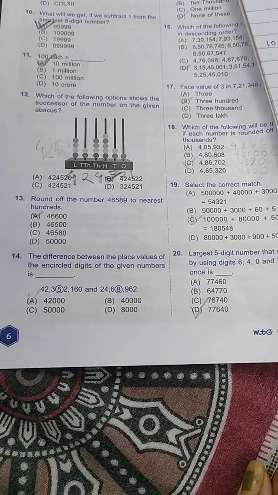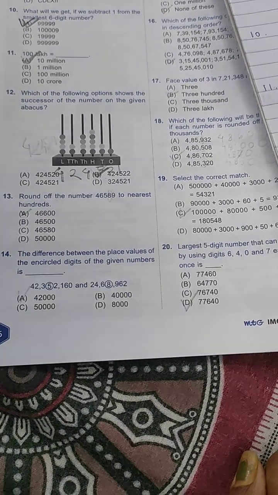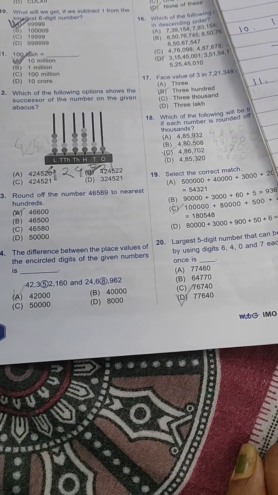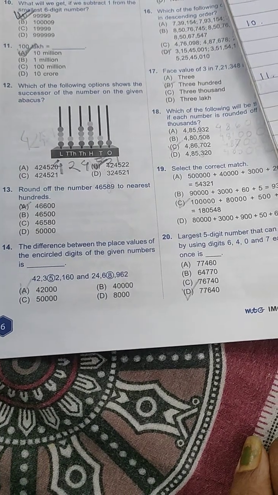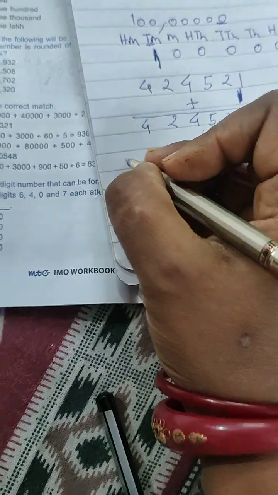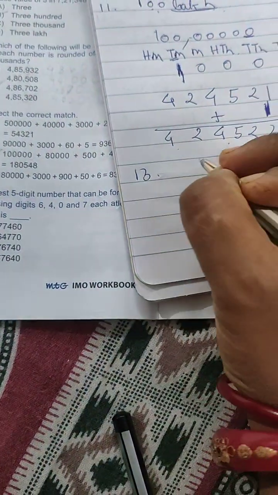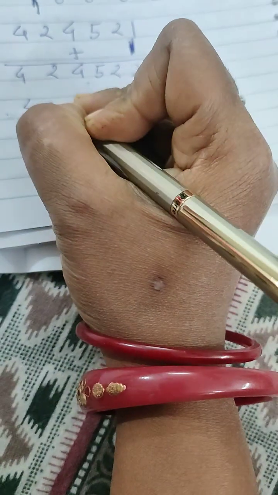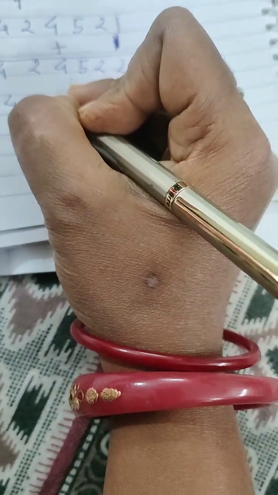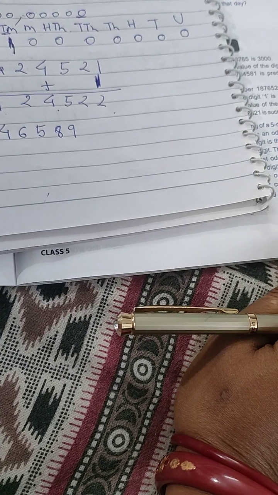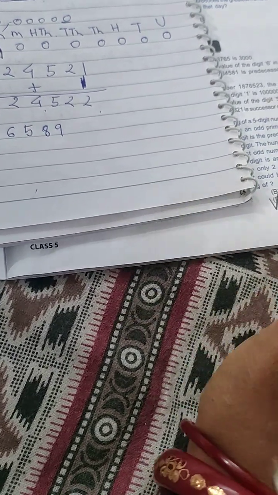Now let us go to the 13th question. The 13th question reads: round off the number 46,589 to the nearest 100. Let me write the number first. It is 46,589 to the nearest hundreds place.